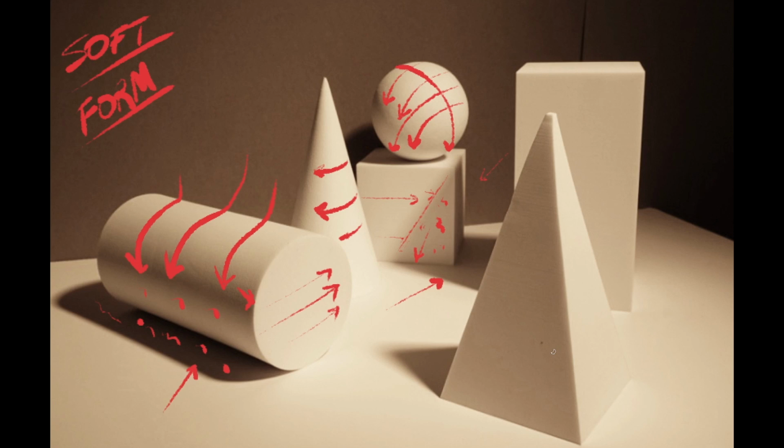Take a look at the pyramid. Here's a great example. So the boundaries are all hard edge, but the transitions, it's not flat. It's a little bit light to dark. It's lighter over here and gets a little bit darker to that edge. There's a core shadow there, and we can push that. But everything through here is all soft. These are all soft, soft edges.